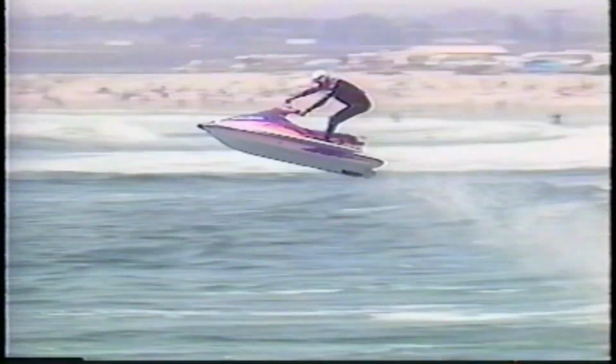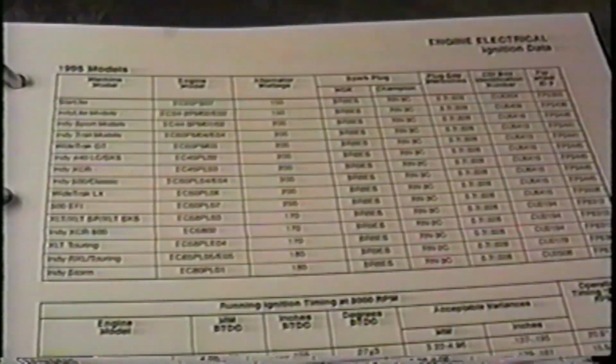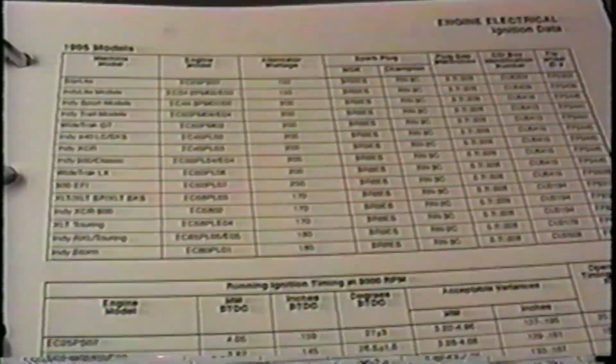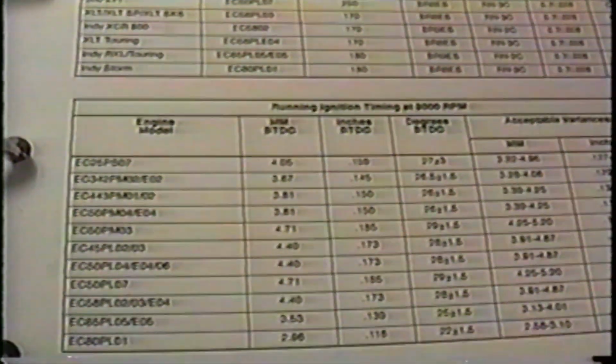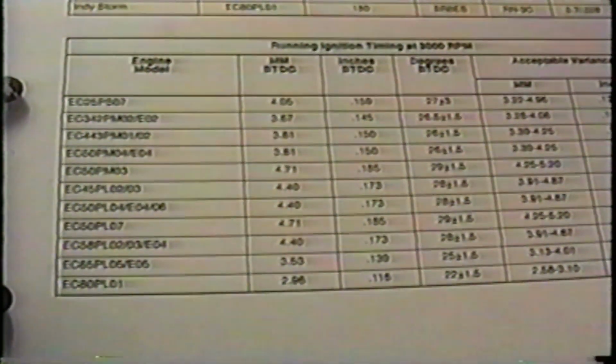The correct ignition timing is critical to achieve maximum engine performance. The following procedure can be used to check the ignition timing of an engine. You should always check timing with the engine at room temperature. First, find the timing spec for the model you are working on in the appropriate repair manual.